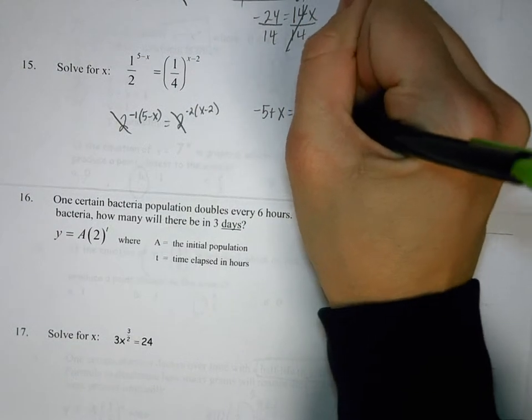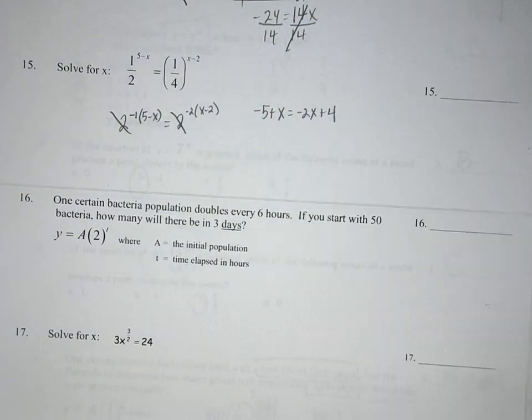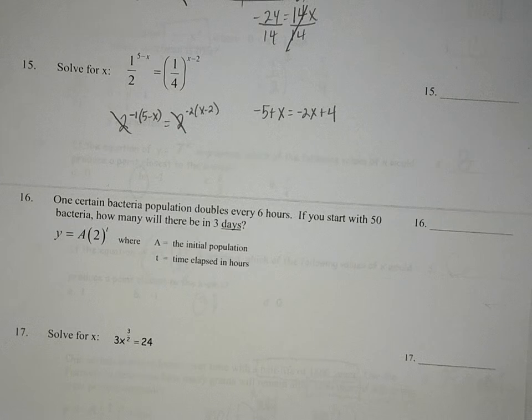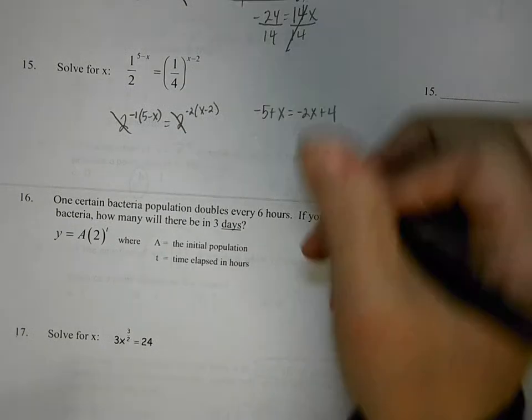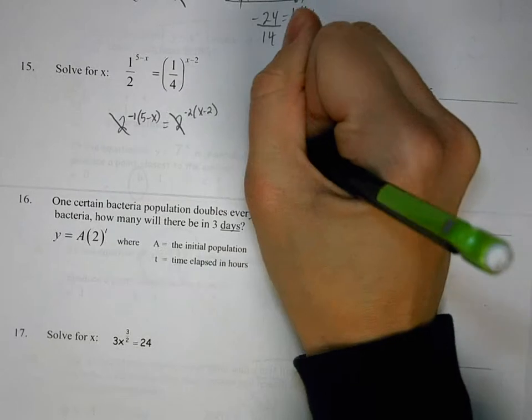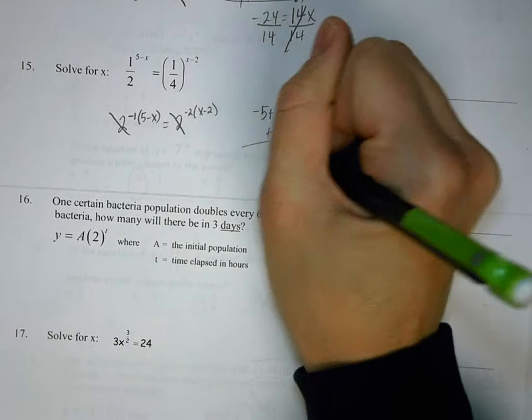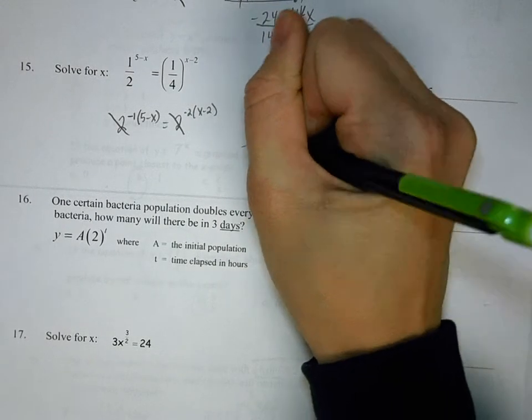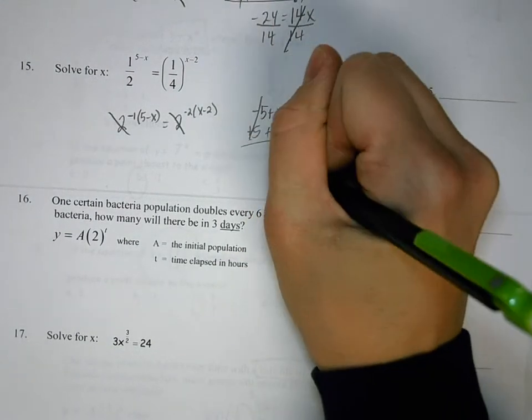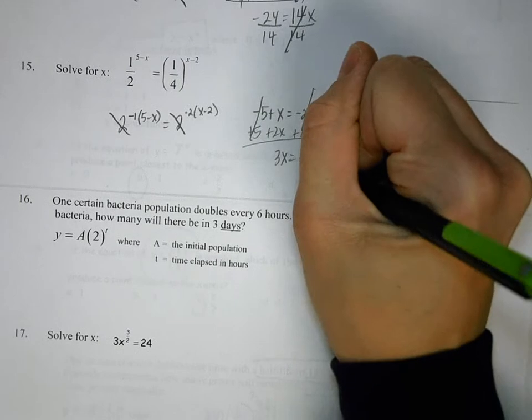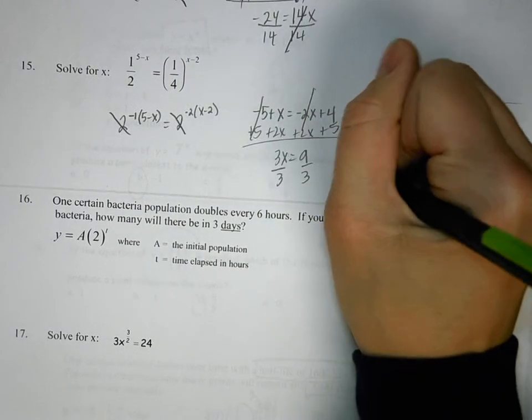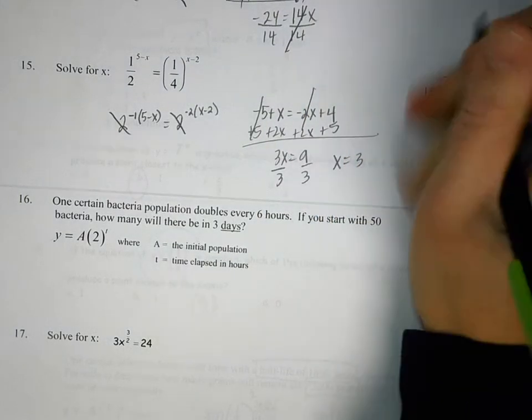Perfect. Negative 5 plus x equals negative 2x plus 4. So I'm going to add 2x to both sides. And I'm going to go ahead and add 5 at the same time. So I have 3x equals 9. Divide by 3 and we get x equals 3.